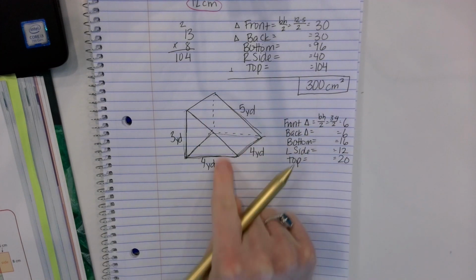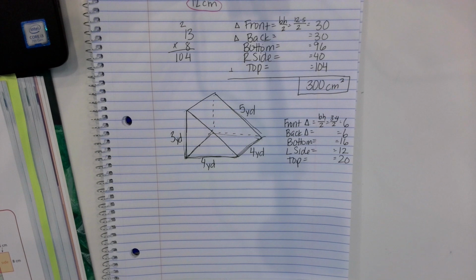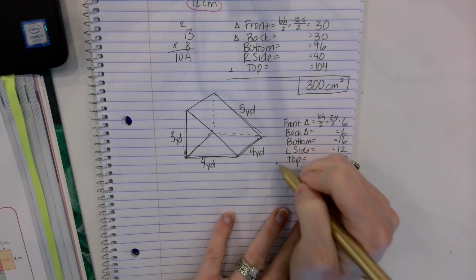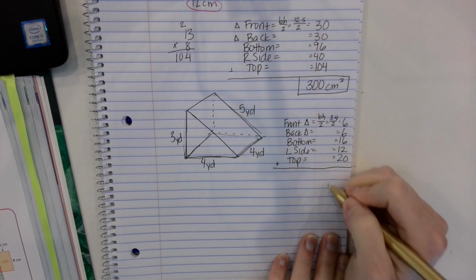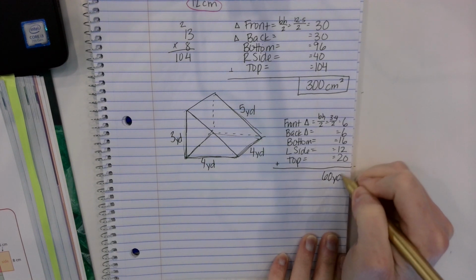This time I didn't color code it. You could be in the routine that maybe you don't need to do that anymore. You can see it. If you still color code it, that's great too. Add all this up. When you add it all up, you get 60 yards squared.